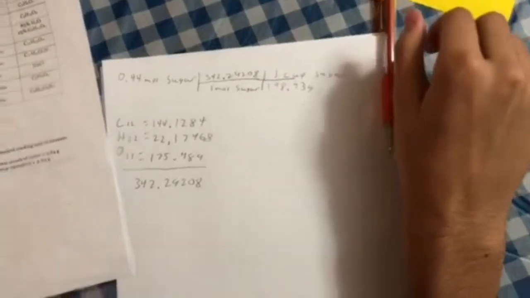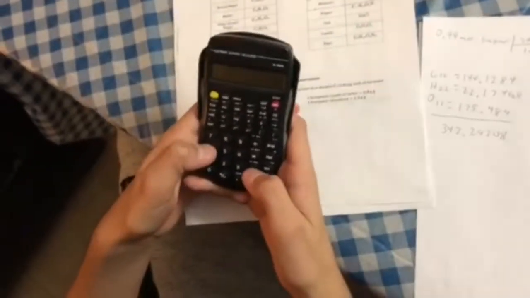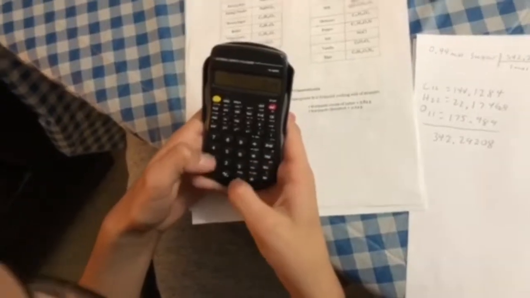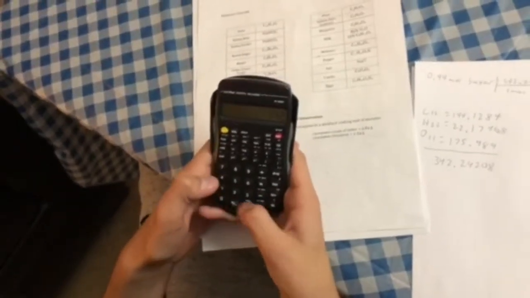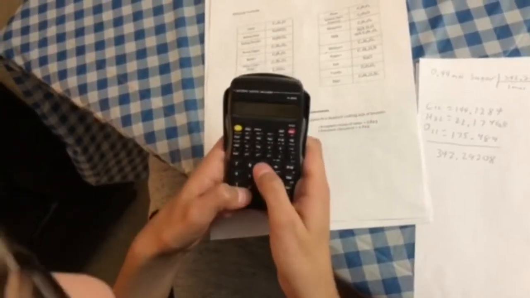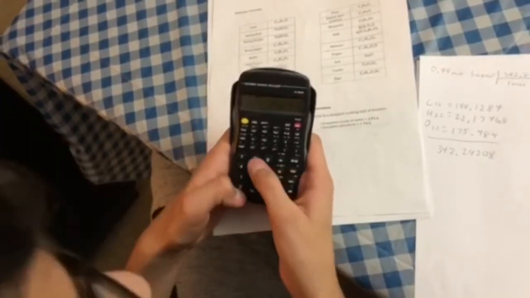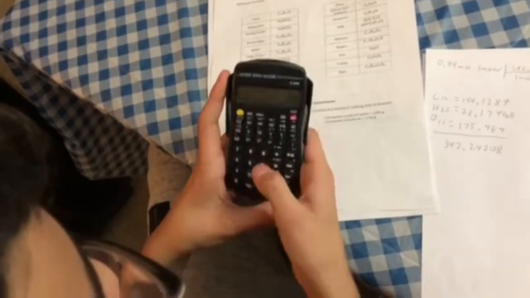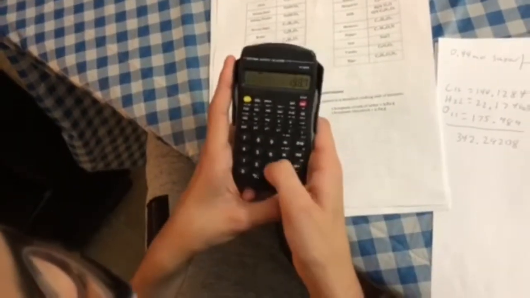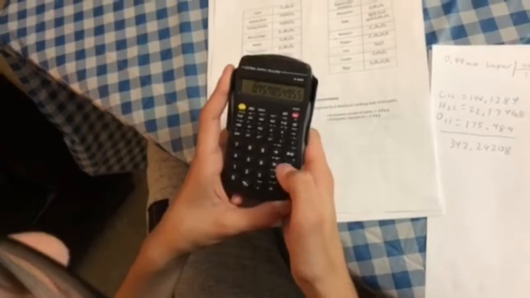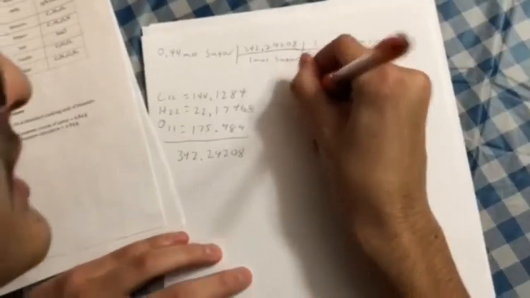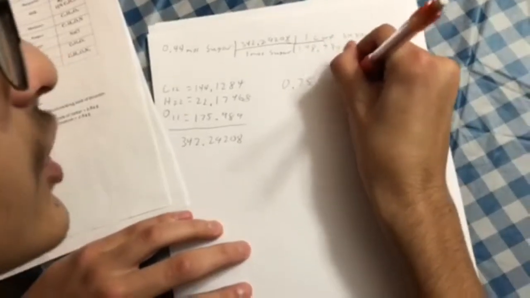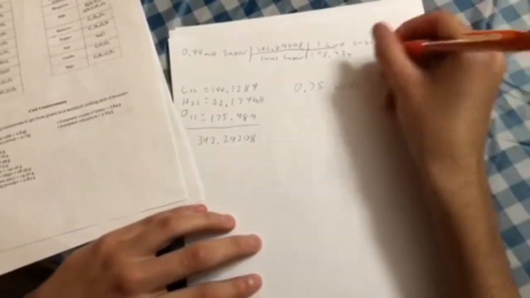So now I go to the calculator and I type all these numbers in. 0.44 times 342.29208 divided by 198.73. That gives us 0.75 cups of sugar, which is the same thing as 3/4 cups.